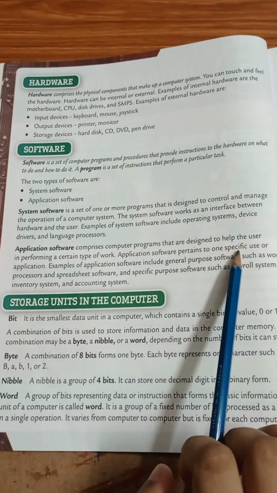Next is gigabyte. 1 gigabyte is equal to 1024 MB, meaning megabytes, or 2 to the power 10 megabytes, and here is the byte representation of gigabyte. So 1024 into 1024 into 1024 bytes is equal to 1 gigabyte. Next is terabyte. 1 terabyte is equal to 1024 GB or 2 to the power 10 GB. Here is the bytes representation of terabyte: 1024 into 1024 into 1024 into 1024.